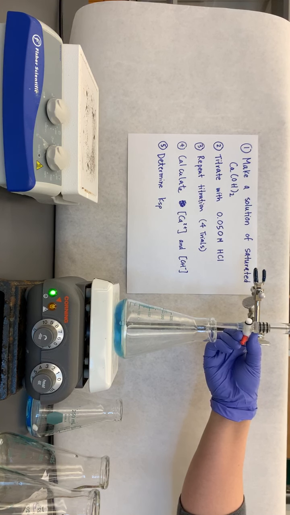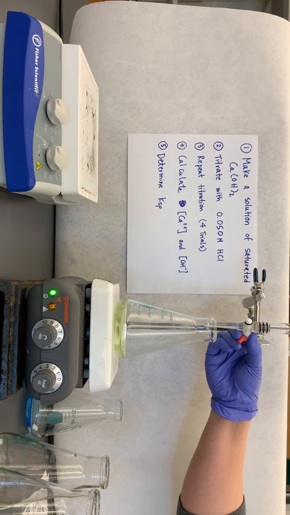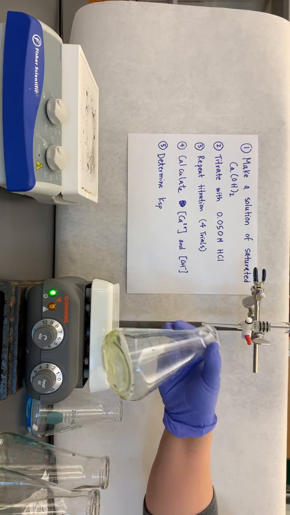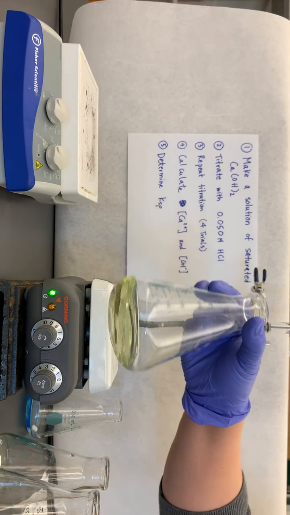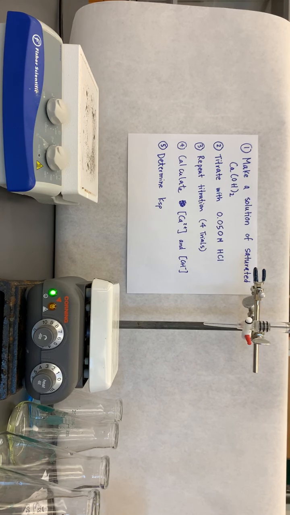Oh, almost there. Maybe one more drop. That looks good. Okay. And again, we're looking for this yellowish color, which you should see here. Okay. This is trial number 3, and that took up 3 points. Oh, not tall enough. Let me look at it again.